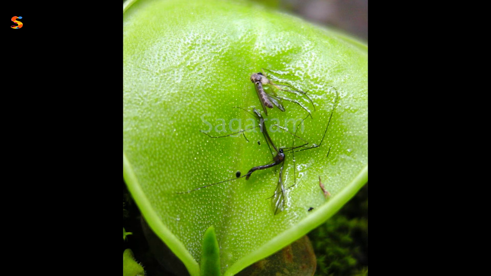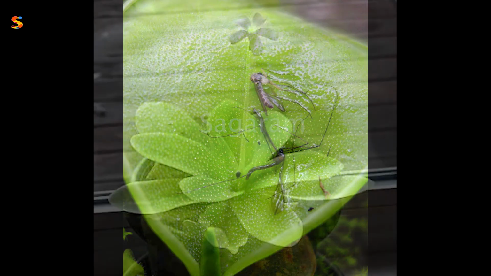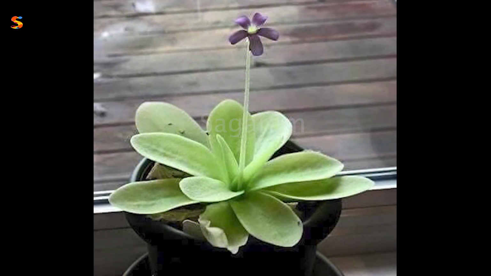The poisons used in some older types of flypaper could potentially be toxic to humans and other animals. A distinction can be made between active and passive flypaper traps.